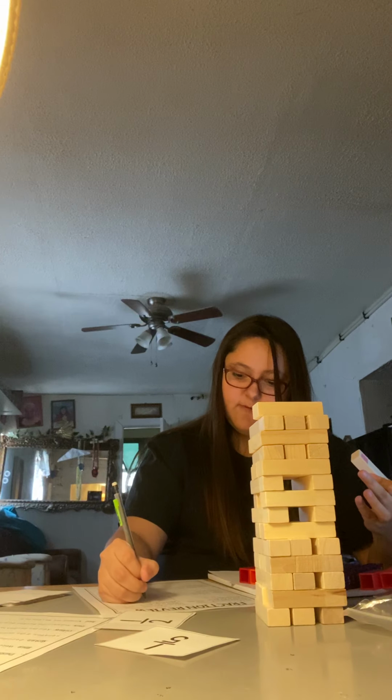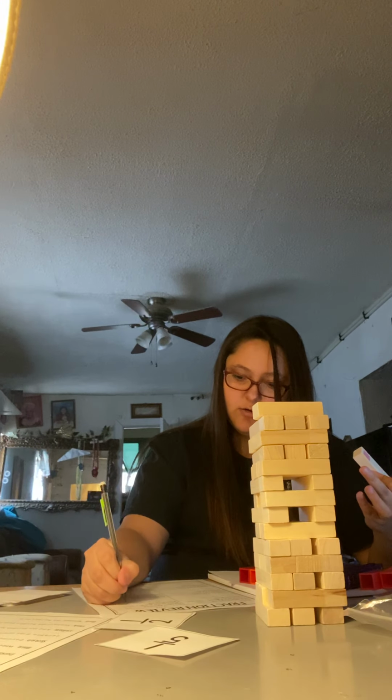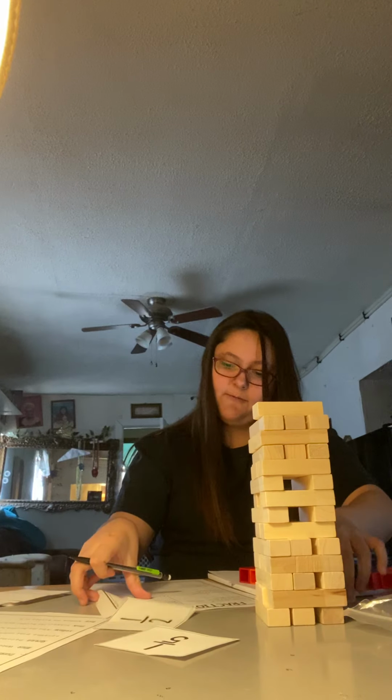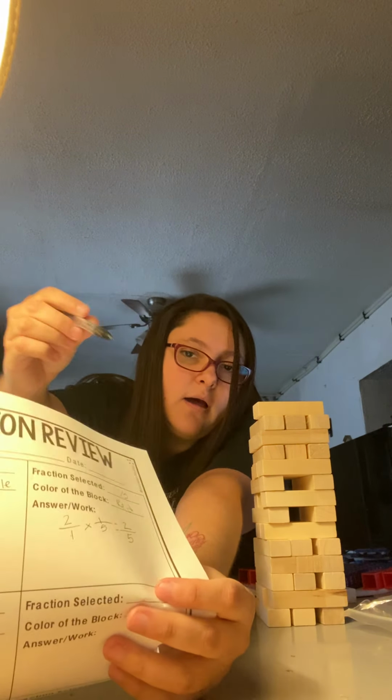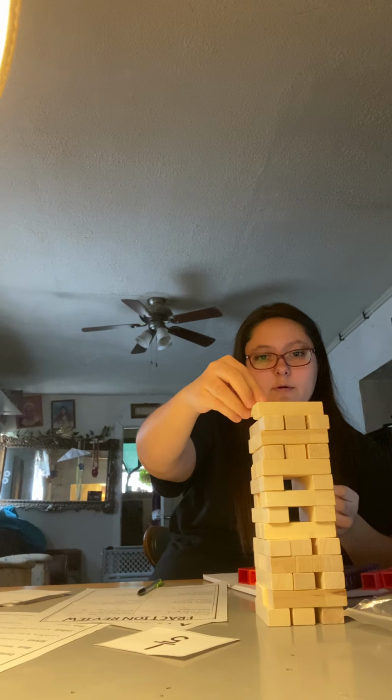So 1/5, 2 times 1 is 2, and then 5 times 1 is 5. So the new fraction that I got is 2/5. So that one I'm just gonna put right up here.